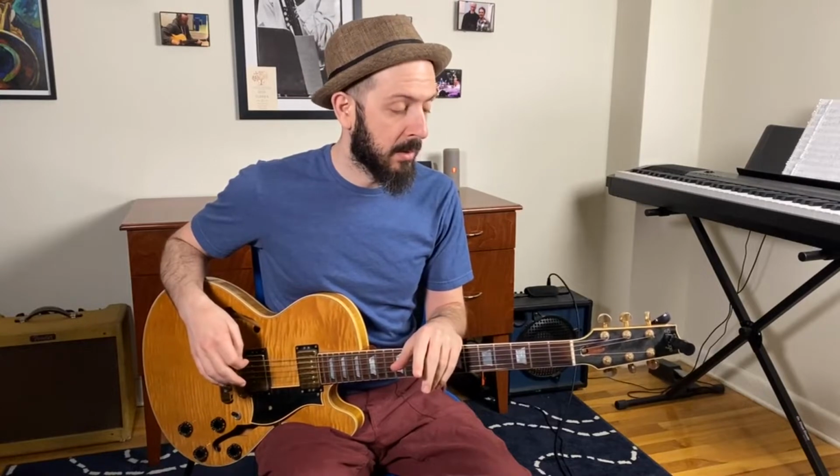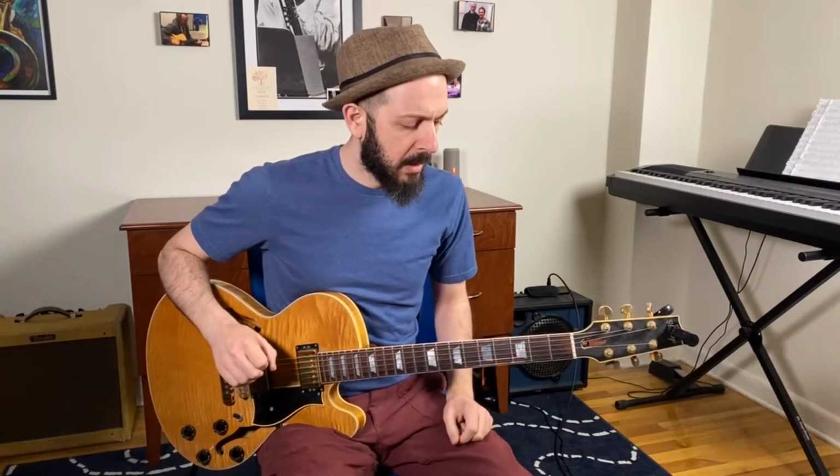Sharp 4 could be standard Lydian. This could be Lydian dominant. The sharp 4 is also a big sound in the half-whole diminished scale, right? The octatonic scale. So we see it over diminished chords. We see it over dominant chords. It's kind of all over the place. So it's a good note to get to know. It is the Simpsons note.